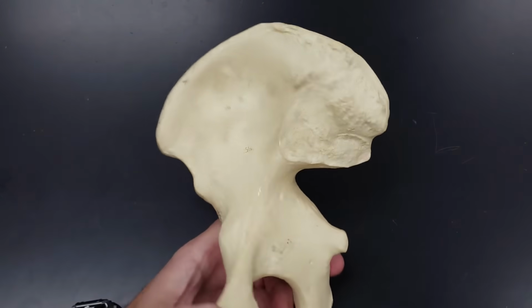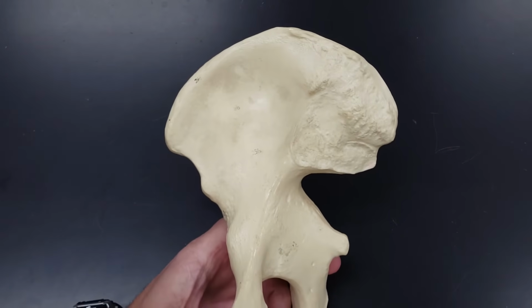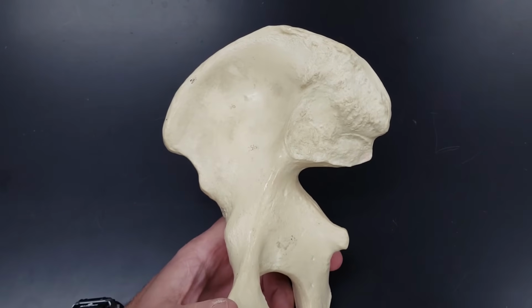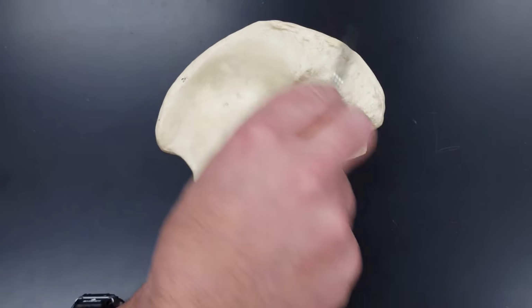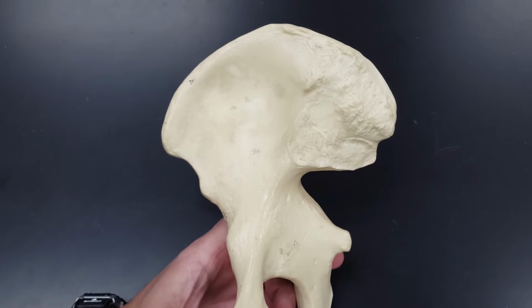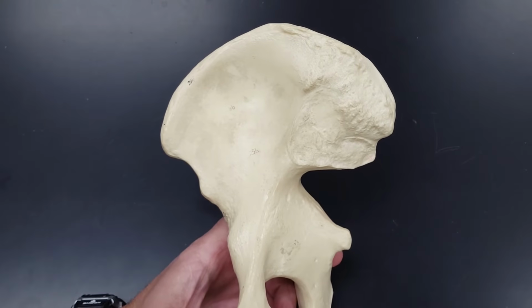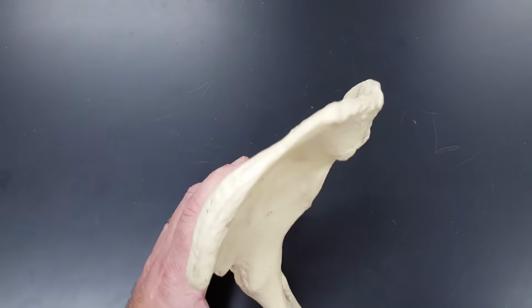Then we have the big bone, the ilium, this great big blade of bone that we see. This bone is the ilium, the most superior of the three pelvic bones. You might think of it as your hip.